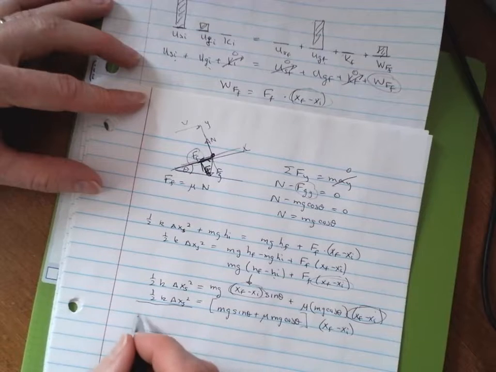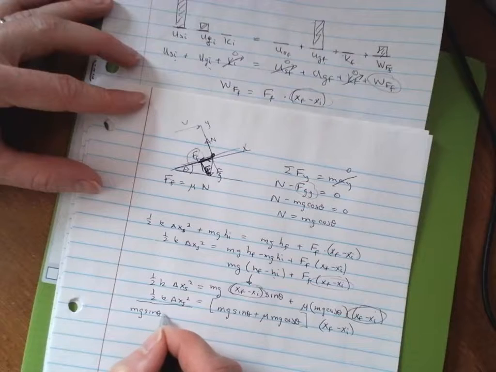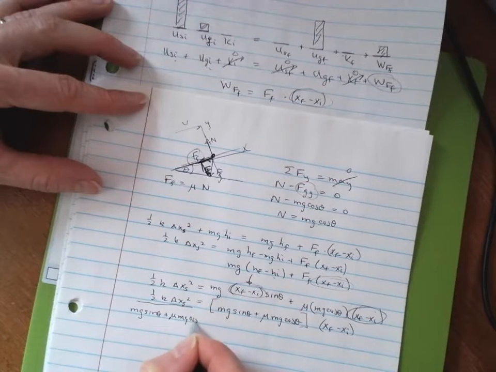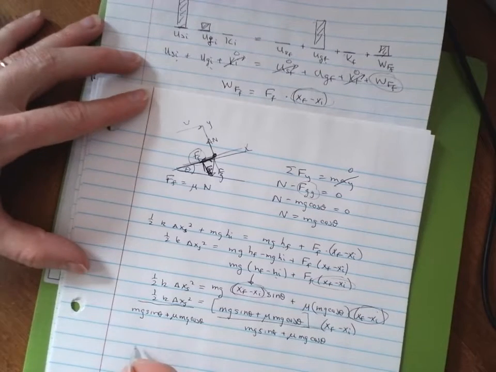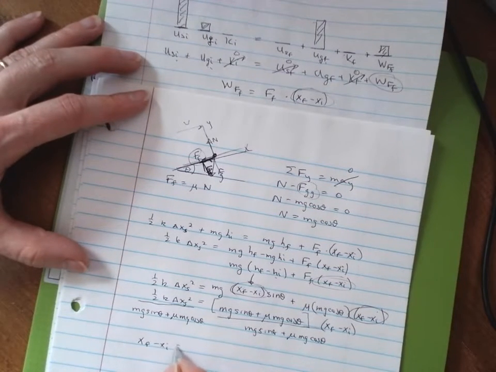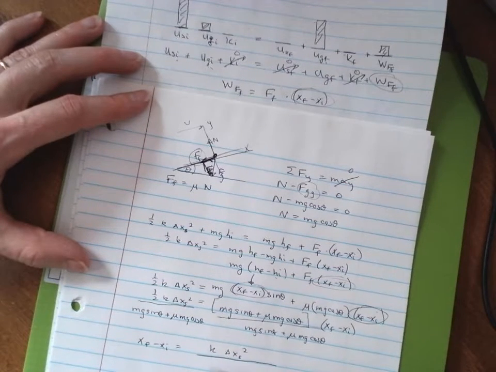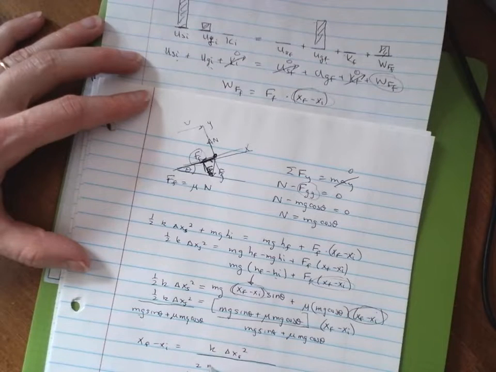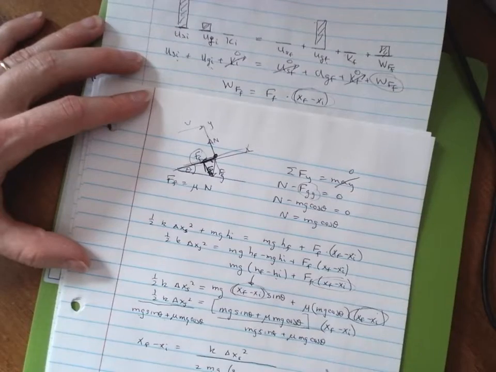And then we can divide here by mg sine theta plus mu mg cos theta. And I'm going to flip my side, so I have x final minus x initial is k delta x spring squared over 2, and then I'm just going to factor out mg just so I don't have to plug it in multiple times to my calculator. So 2mg, and then inside the parentheses we'll have a sine theta from the first term and a mu cosine theta from the second term.